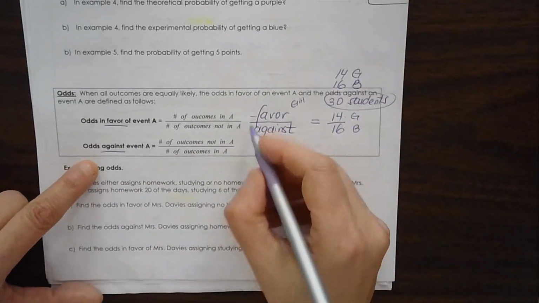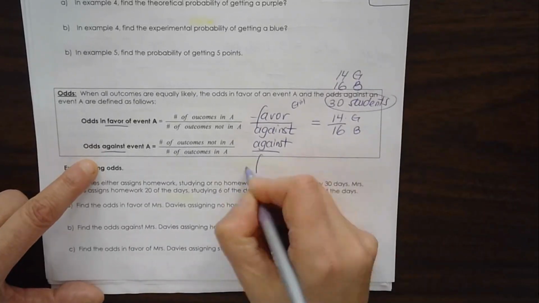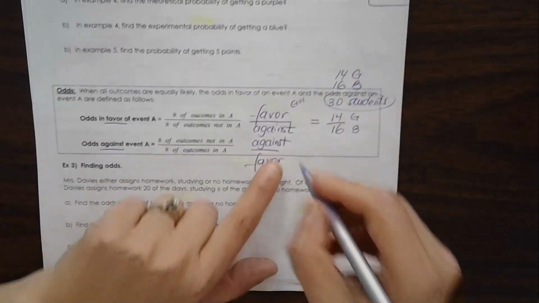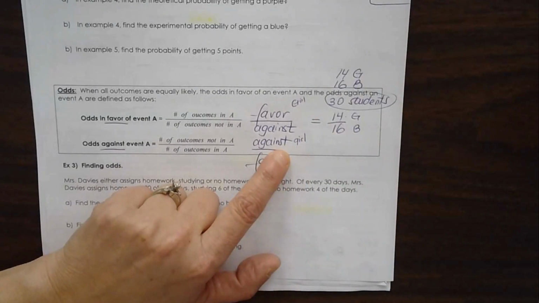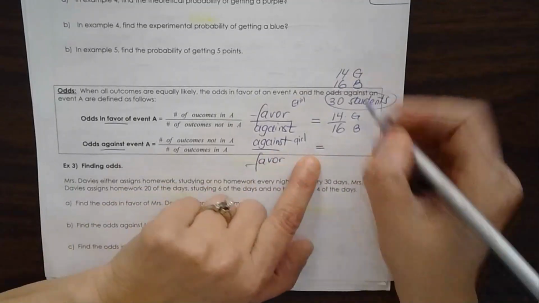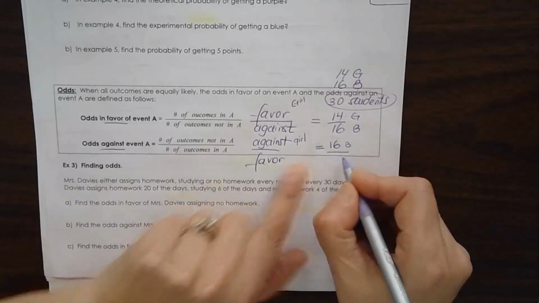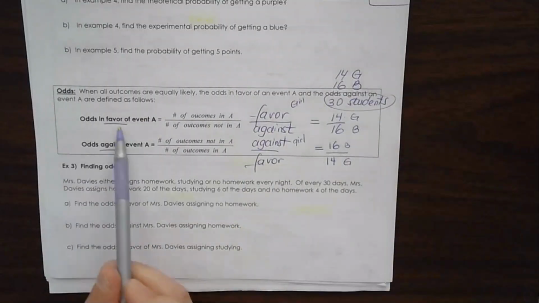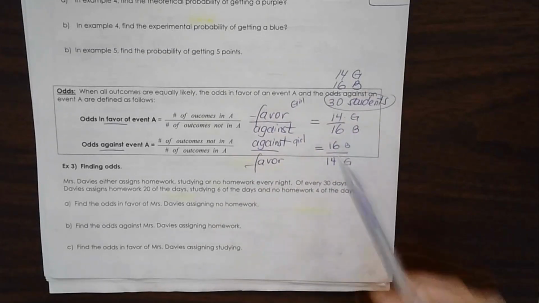That will be against in the numerator over favor in the denominator. So what are the odds against picking a girl? Against picking a girl will be what? 16. That's against. And favor will be 14 girls. That's the difference between odds in favor, odds against, compared to having the total in the denominator. And of course you can simplify that.